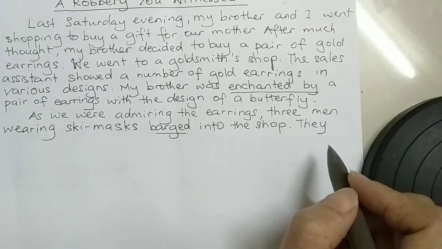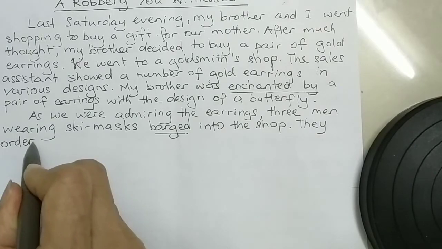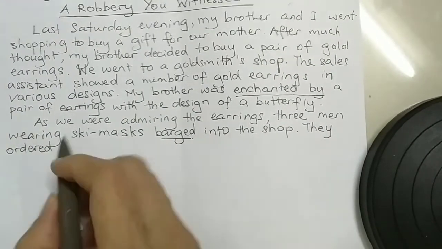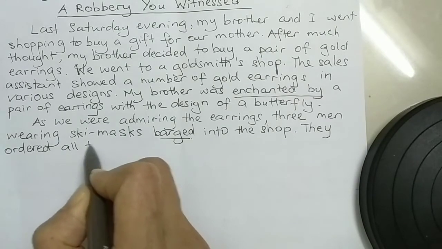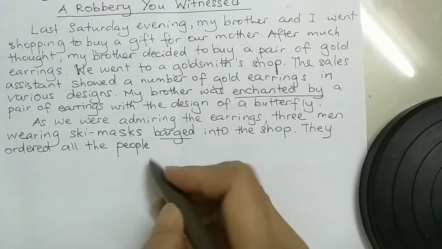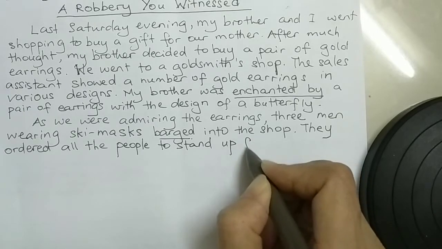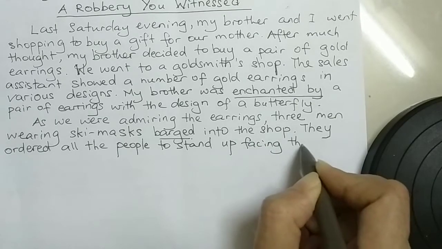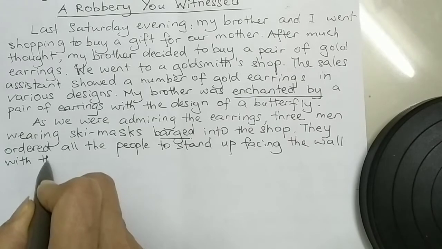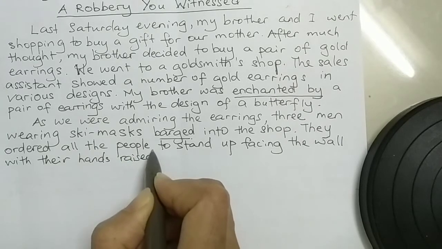So the robbers ordered all the people, so everyone in the shop, to stand up facing the wall, with their hands raised above their heads.